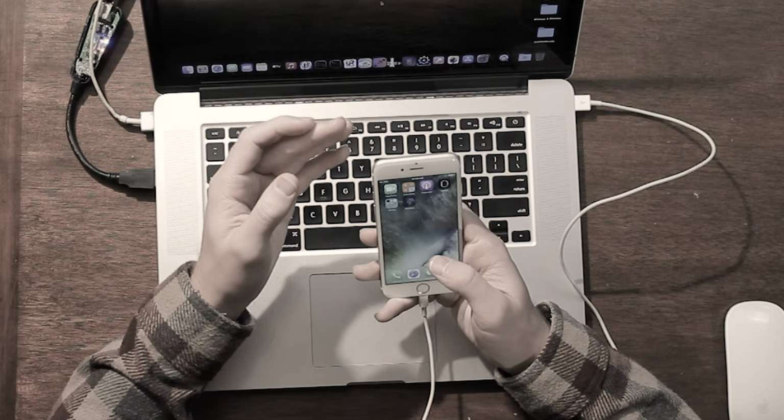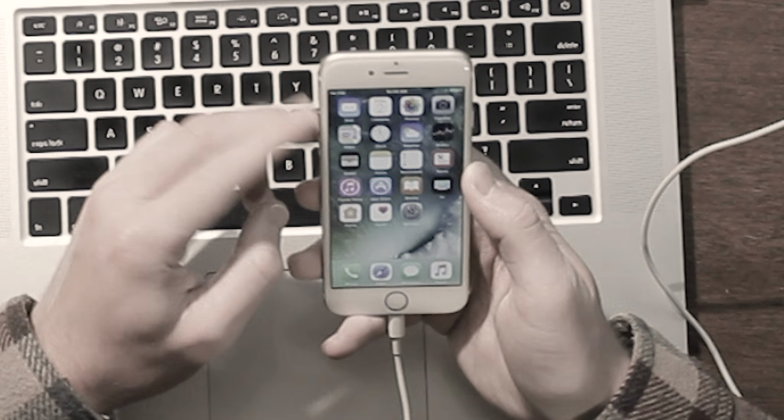This is my iPhone 6 running iOS 12. And if you guys have been watching this channel, then you know recently I was able to dual boot this thing all the way to iOS 10. But it's time for level 2. Let's see if we can go all the way to iOS 8. I have no idea how this is going to work.